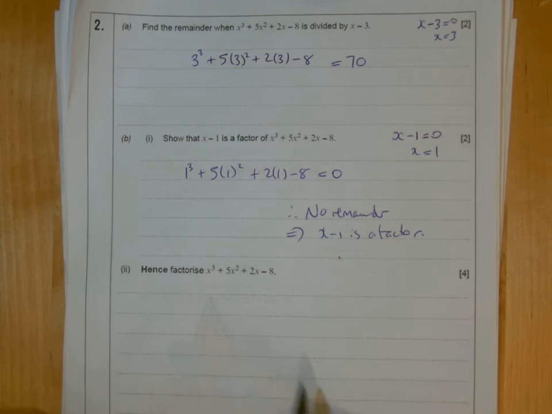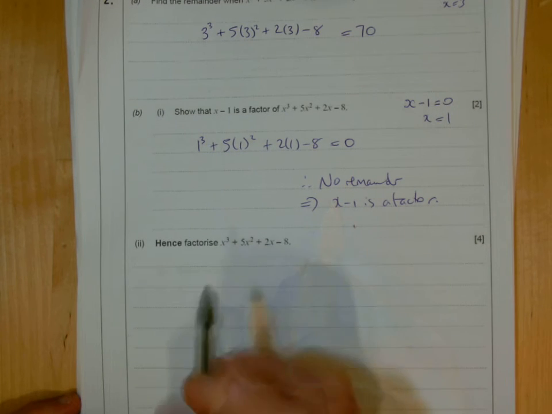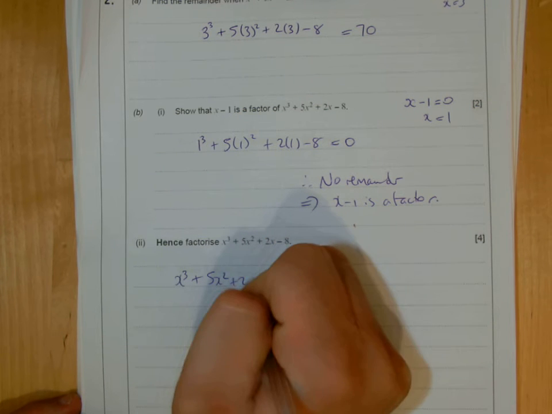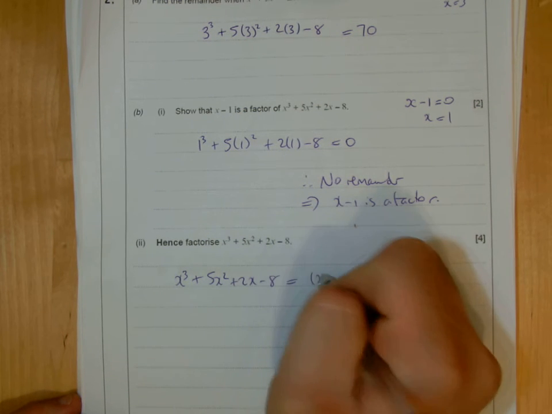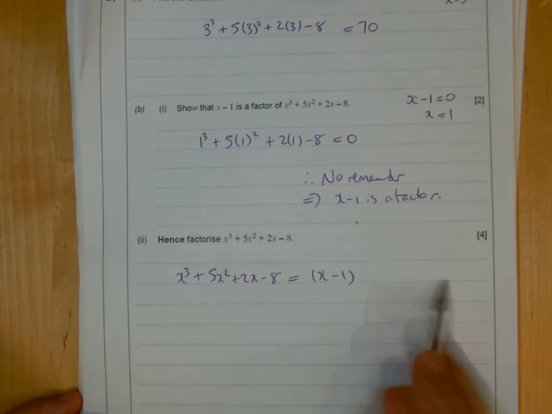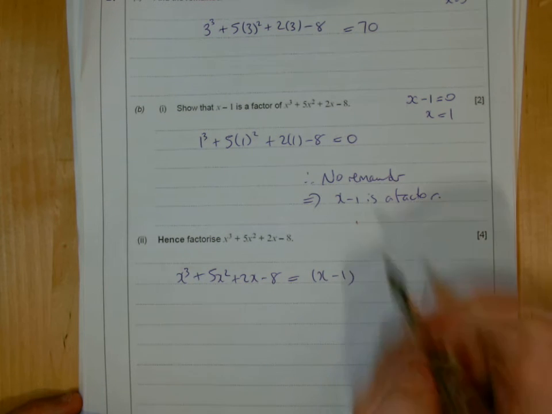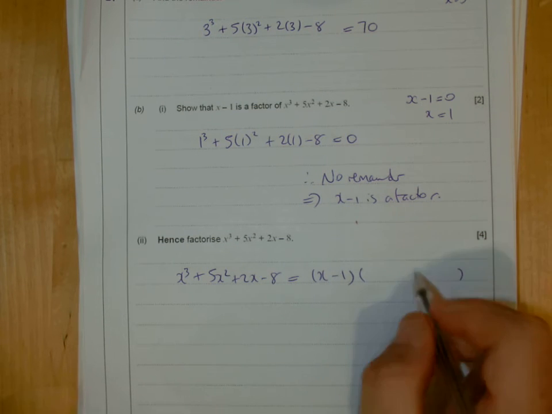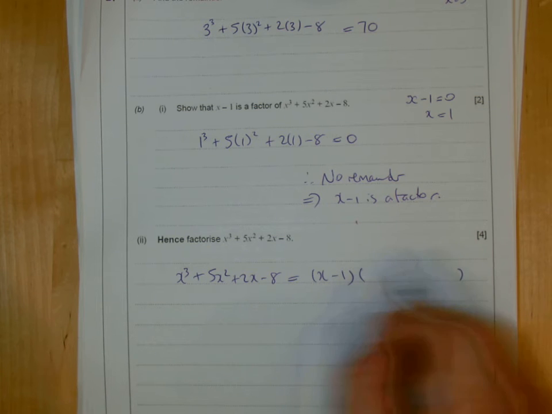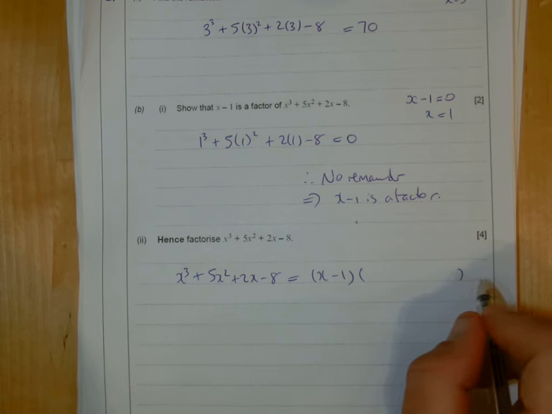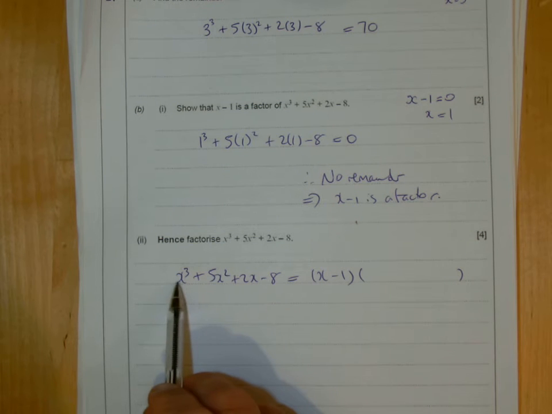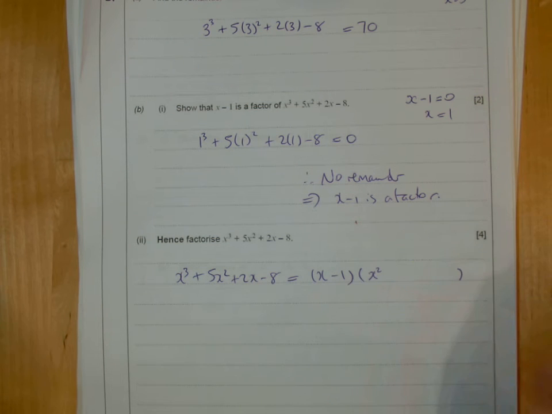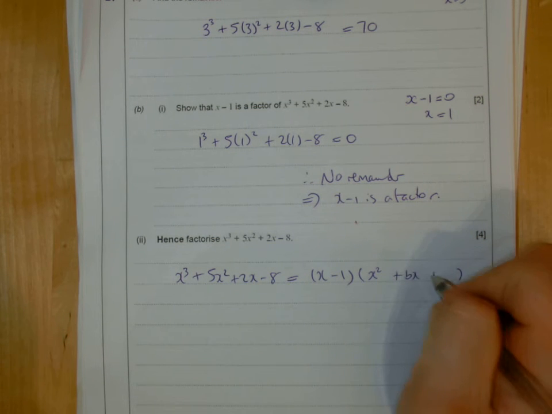Okay, so then it says hence factorize this. Well, that means if this is a factor, then when we factorize this, remember we have 3 brackets. One of the brackets is going to be x minus 1, and then we can have 2 other brackets, and when you multiply these 2 other brackets, it's going to give you a quadratic. When you do FOIL on it, it gives you something x squared, something x, and a constant. Now because there's 1 in front of that x cubed, it's just going to be 1x squared, and then plus bx plus c.